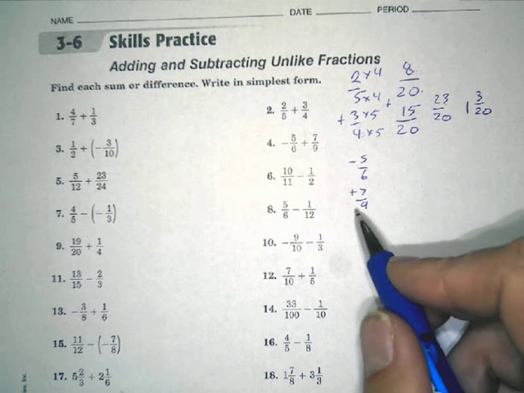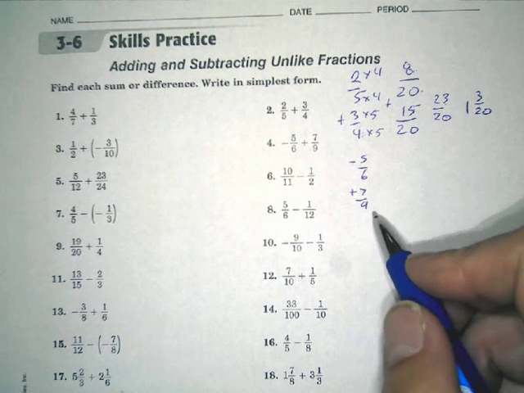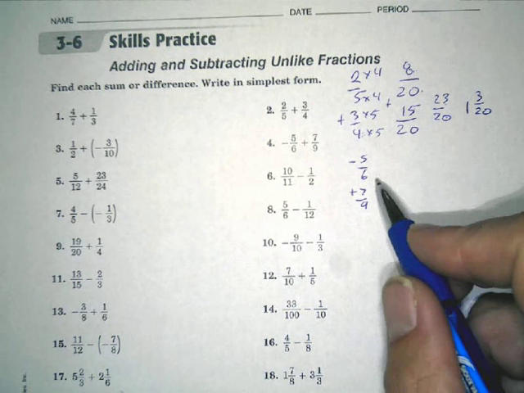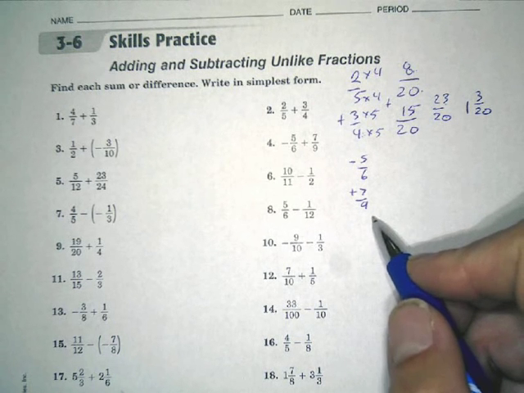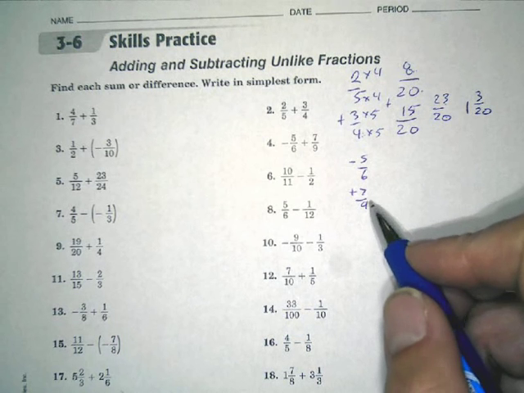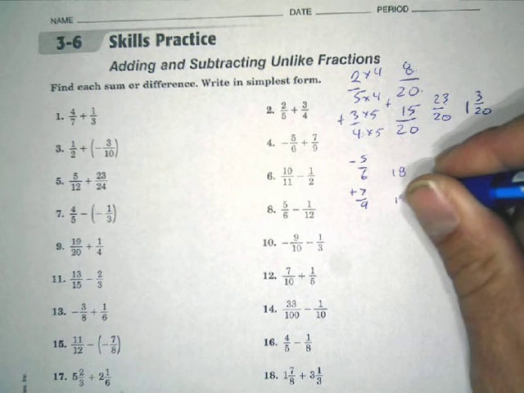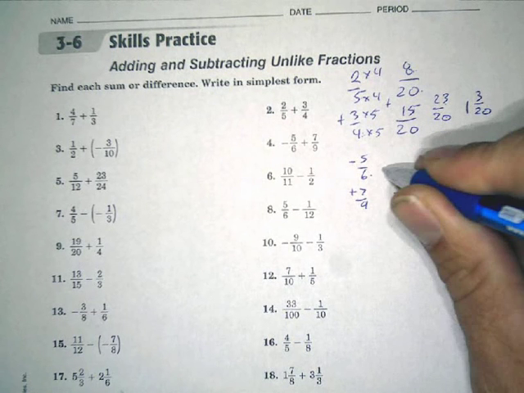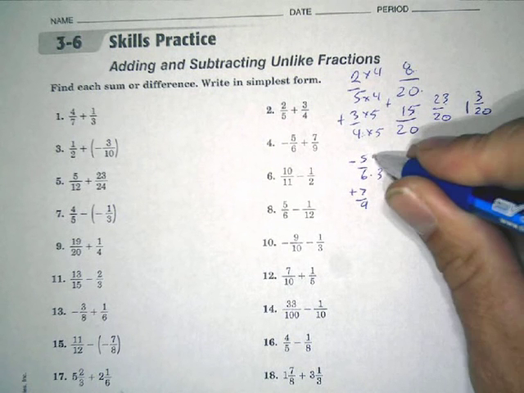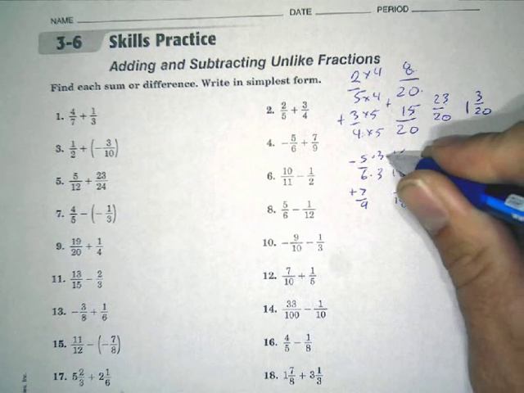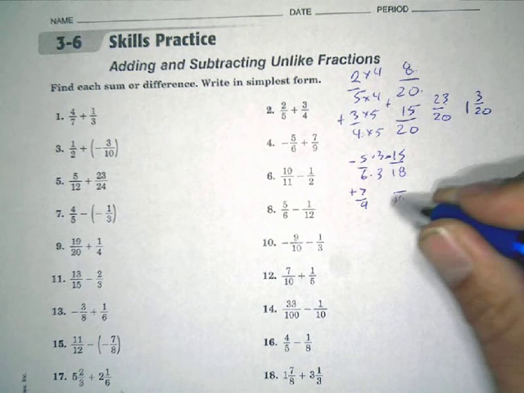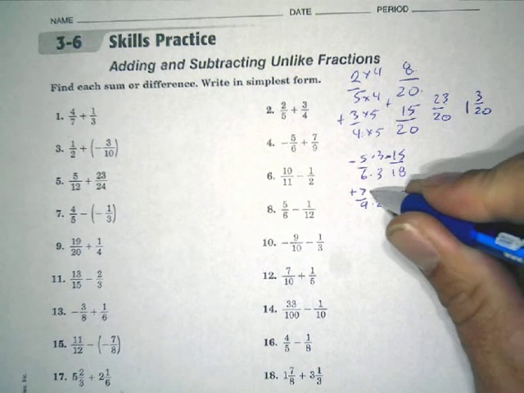If we look at number 4, we have -6/9... Okay, you can take 6 times 9 and get 54, or you can think, well, 6 and 9 both go into 18. 6 times 3 is 18, so we take the top times 3 and get 15. Make sure you bring your sign over. 9 times 2 is 18, so we take 7 times 2 and get 14.